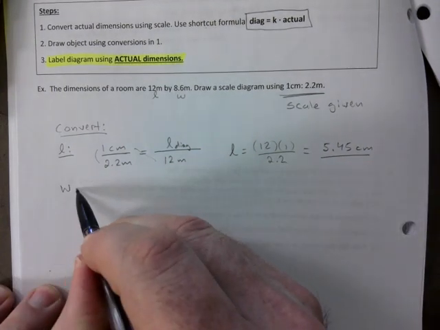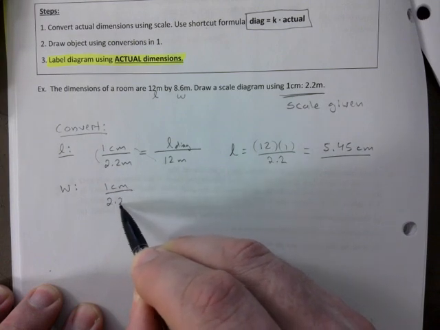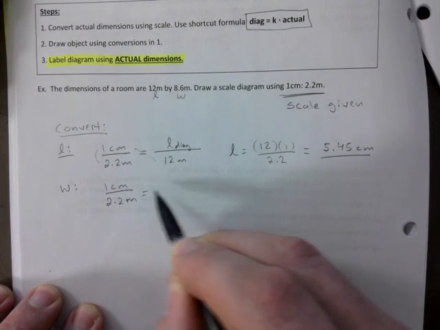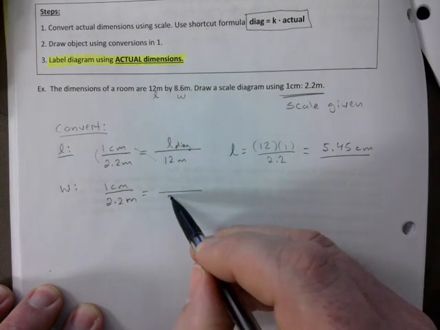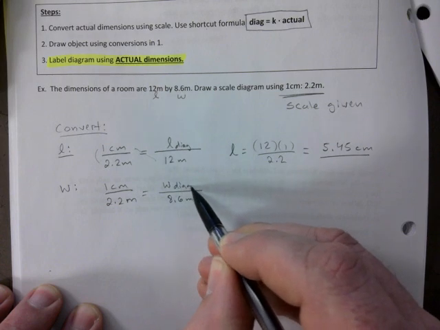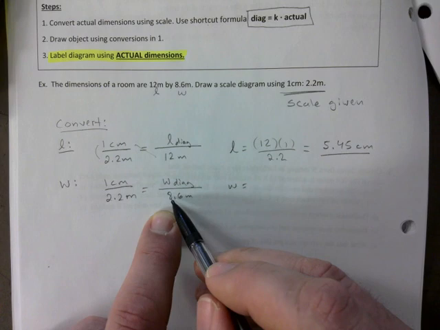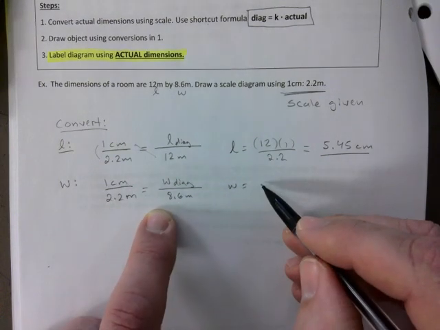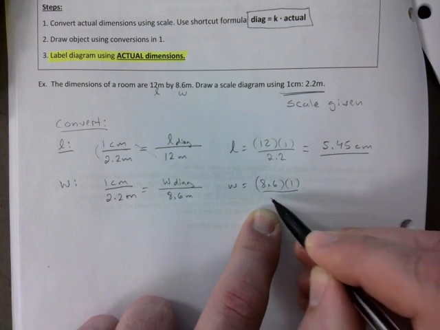For the width, you do the exact same thing: 1 centimeter to 2.2 meters, and in this case the actual width is 8.6 meters. You go width of diagram like that, and then you just cross multiply and divide: 8.6 times 1 divided by 2.2.